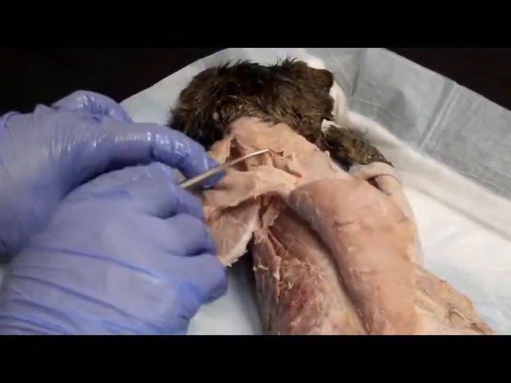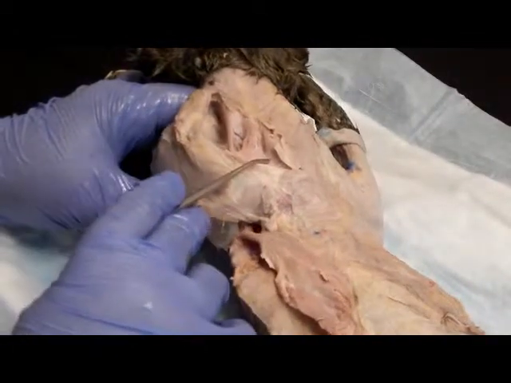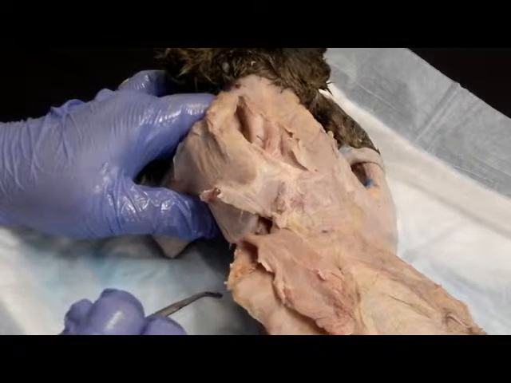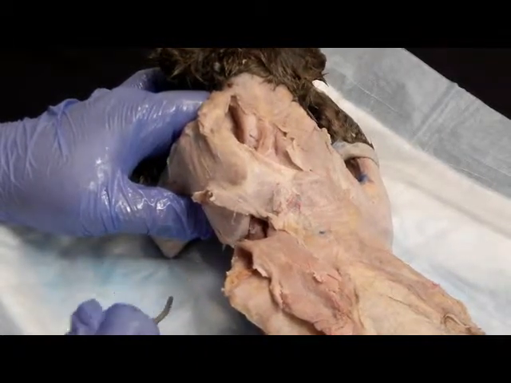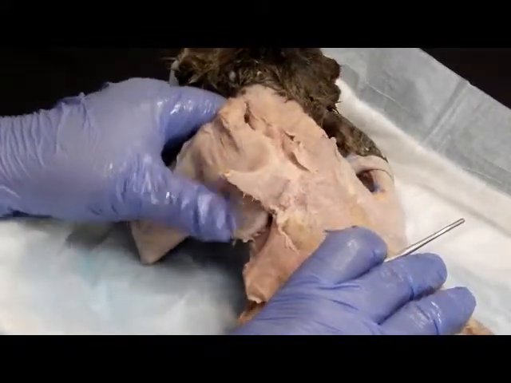The rhomboideus capitis, its origin is the superior nuchal line, its insertion is the scapula near the cranial angle, and its function is to pull the scapula cranially and rotate the scapula.